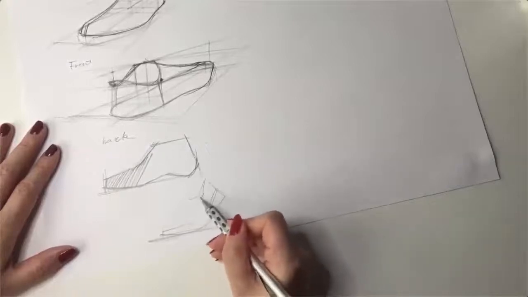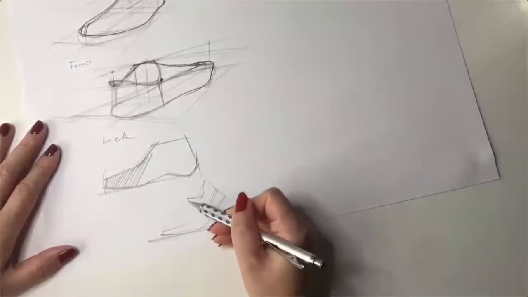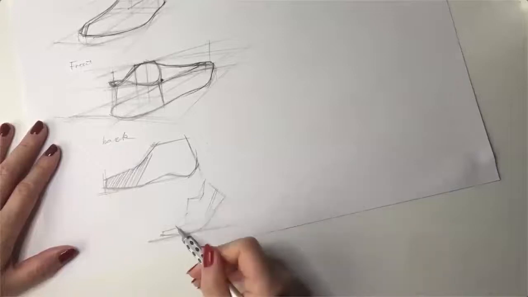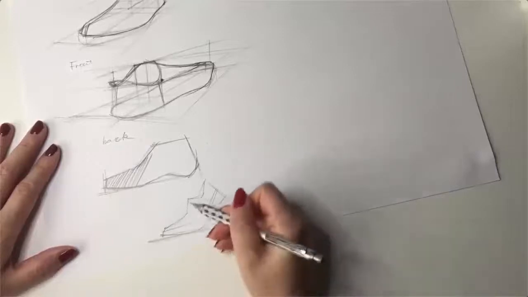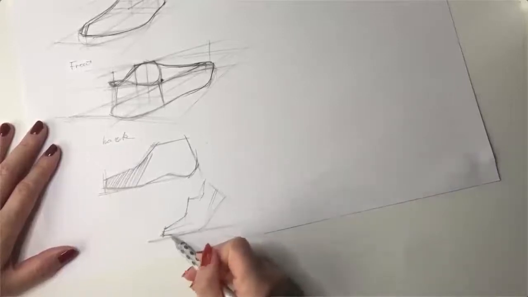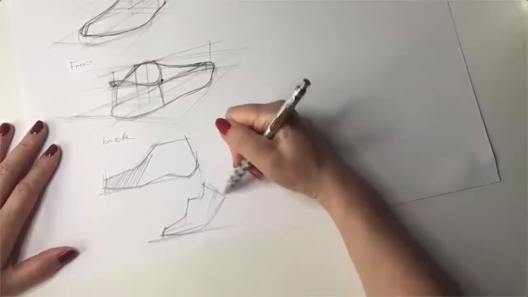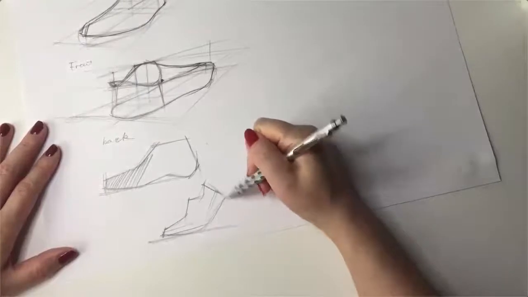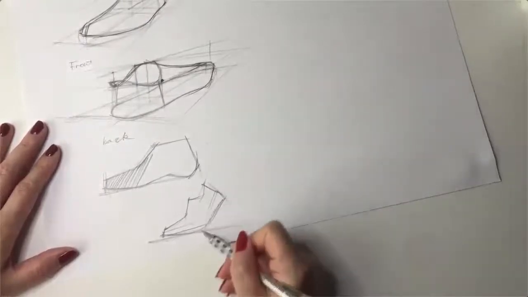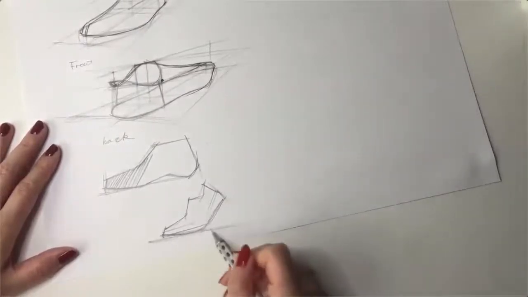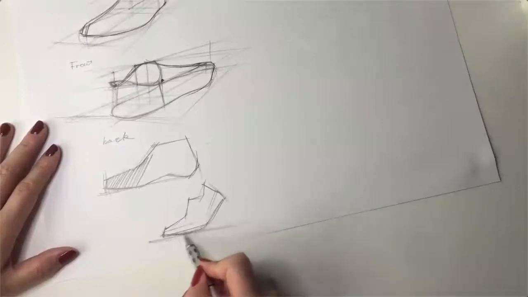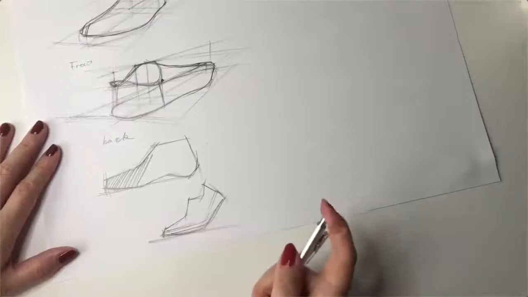You can imagine this is the lowest part, this is the highest part. So the highest part comes all the way to the front. So you understand how it works if you want to draw a 3-point perspective from the bottom, or if you want to draw shoes, it's bent, kind of to mimic what people do when walking or running.